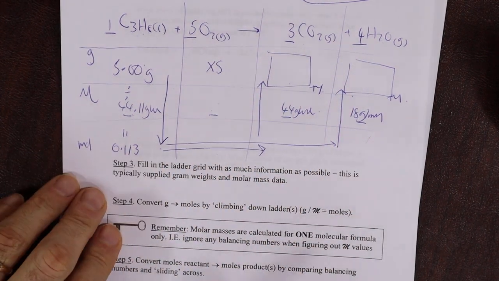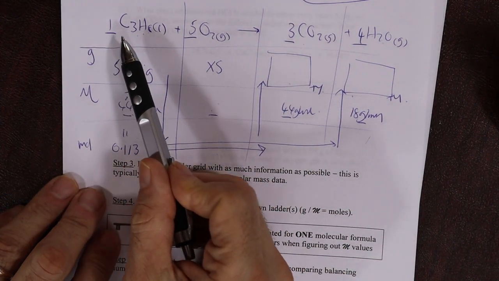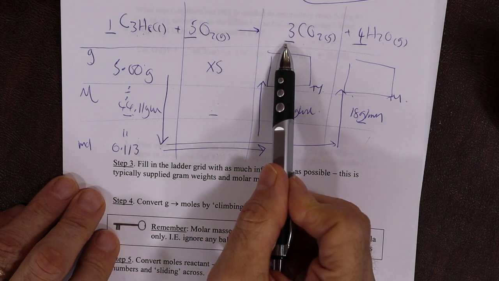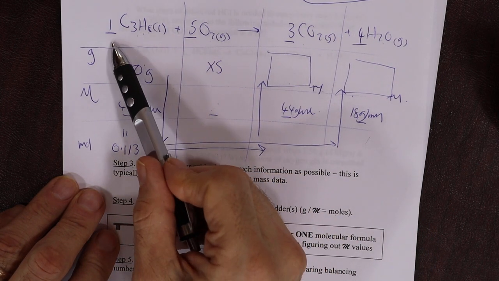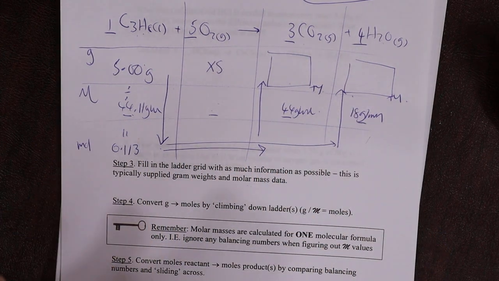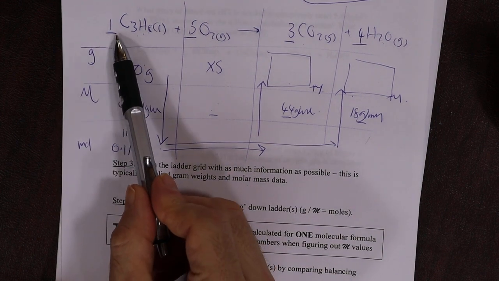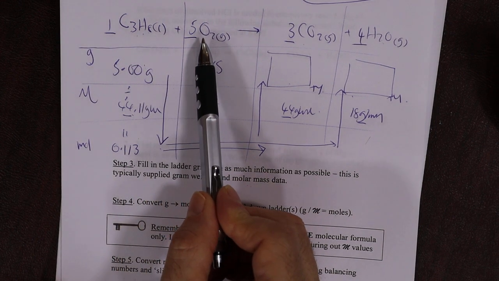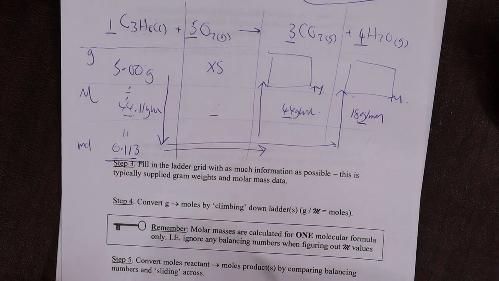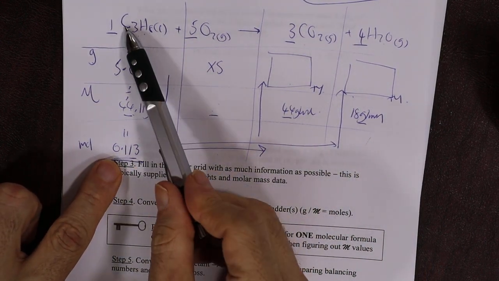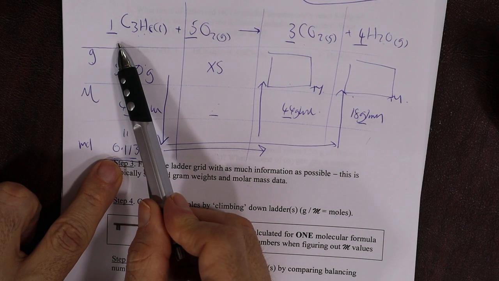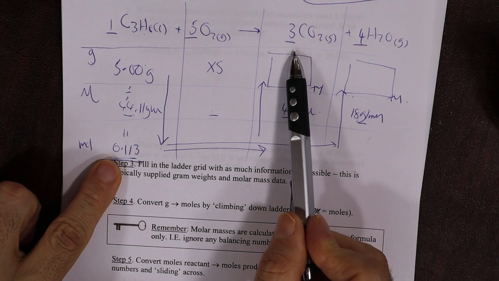It's a ratio, ladies and gentlemen. 10 would react with, say it with me, 10 would react with 50, to make 30 and 40. 2 would react with 10 to make 6 and 8. It's a mole ratio. For every one of these, I react 5 of these to make 3 and 4. That's a ratio. But there's the actual number of moles in the test tube. There's not 1 mole in the test tube, there's 0.113. All I know is, 1 makes 3.